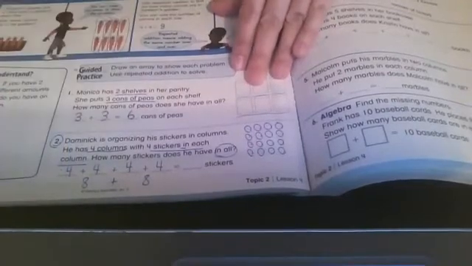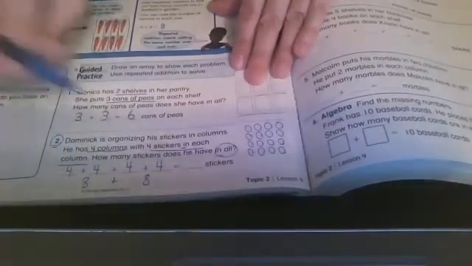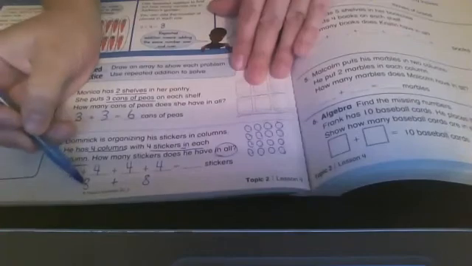Hopefully we're getting all our doubles in our long-term memory, but if you need a strategy to help you, we can start with 8 and count on 8 more. It's going to look and sound like this: 8, 9, 10, 11, 12, 13, 14, 15, 16. Okay, 16. So I'm going to go ahead and write my sum here.